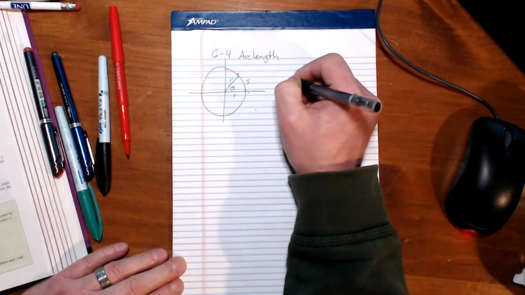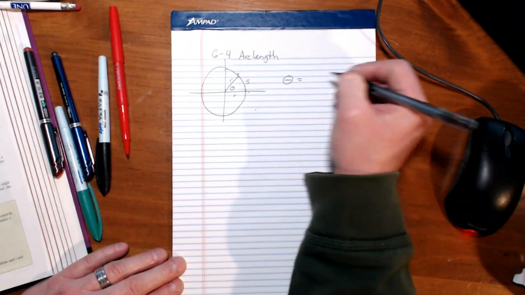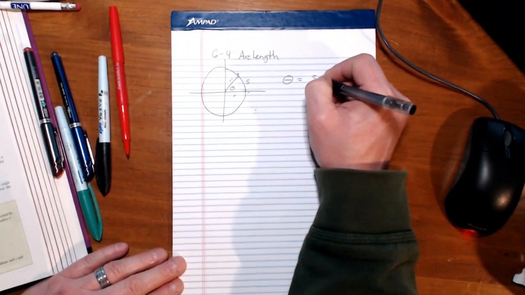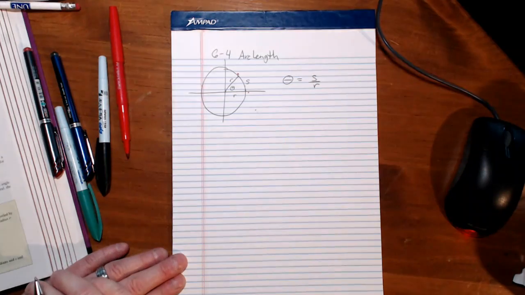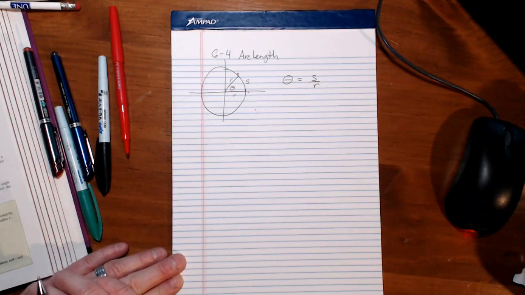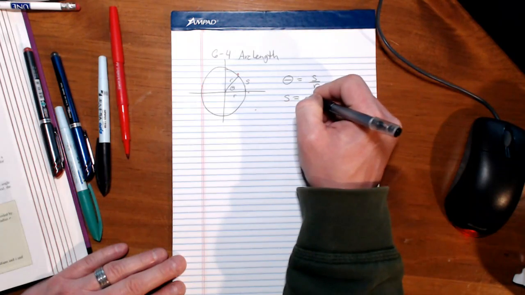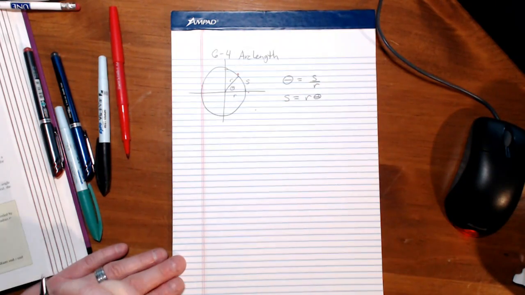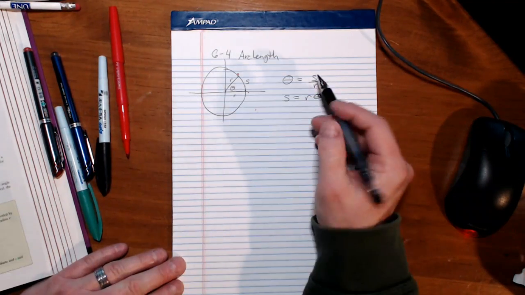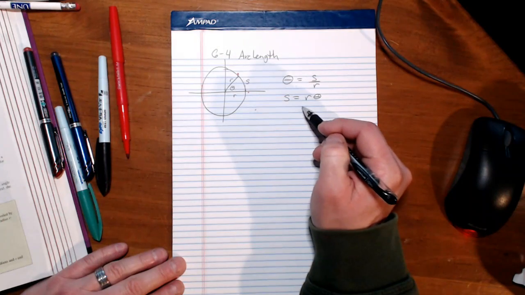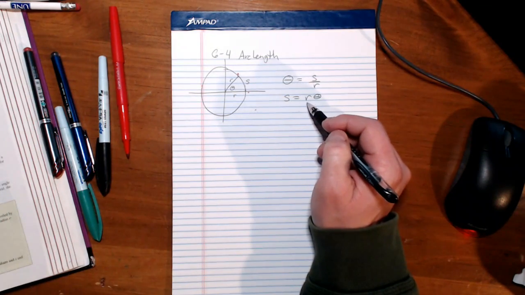That angle measure, theta, is going to be equal to S divided by R. Or if you're going to solve it for S, you're going to have S is equal to R theta. And that's actually the formula the book gives you this way. It's most going to be useful when we have it like this.